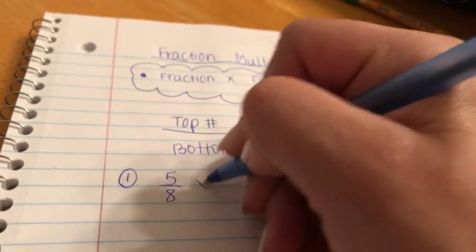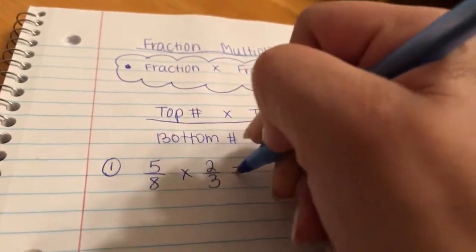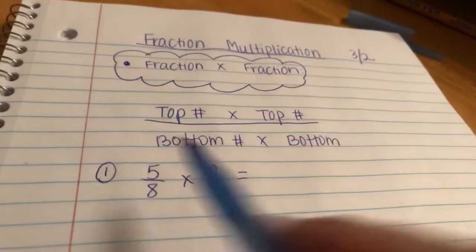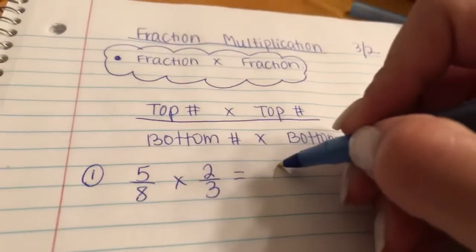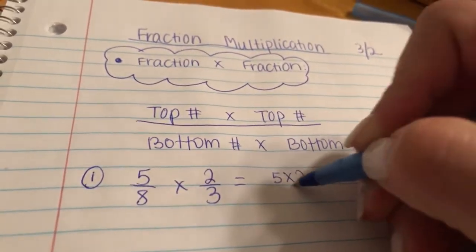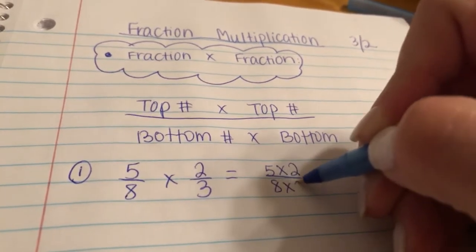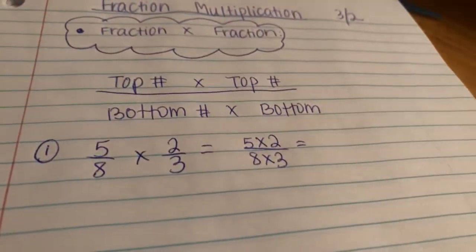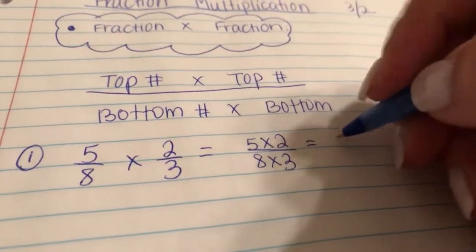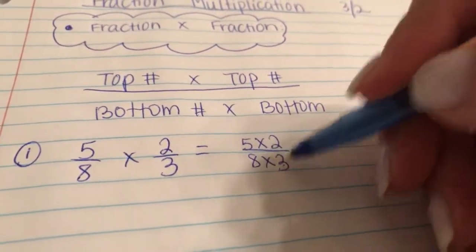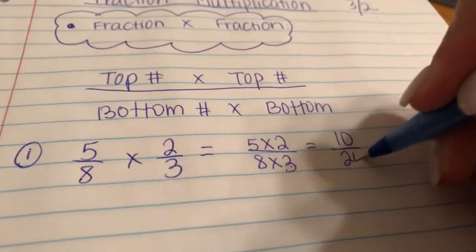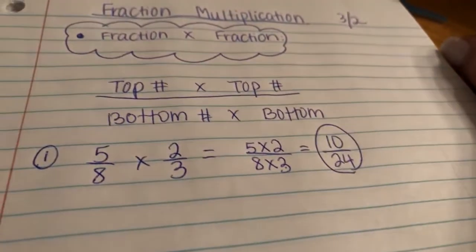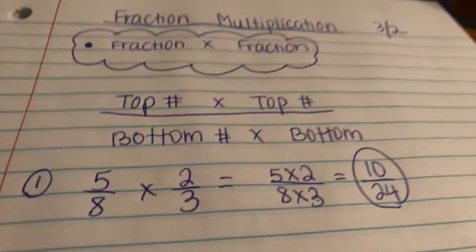Let's say they give us 5/8 times 2/3. It's literally the top number times the top number. So this would become 5 times 2. Bottom number times bottom number, 8 times 3. But 5 times 2 is 10. And 8 times 3 is 24. That's it. You're done. Guys, as long as you know your multiplication facts, it's really not that big of a deal.